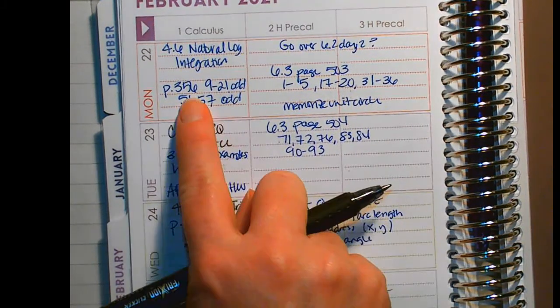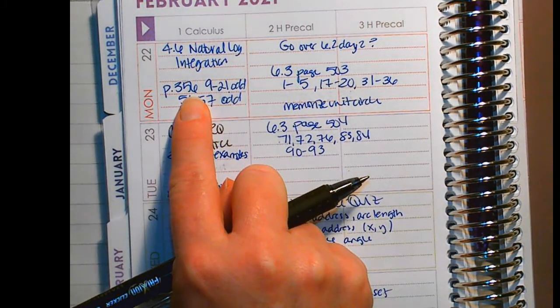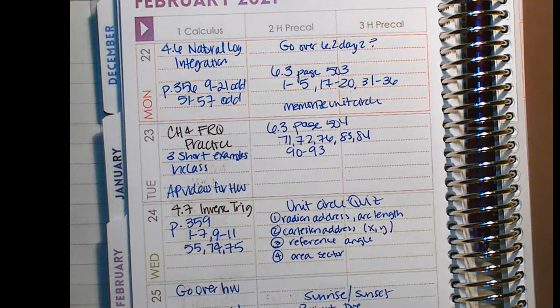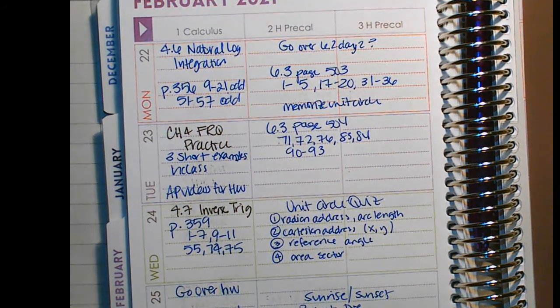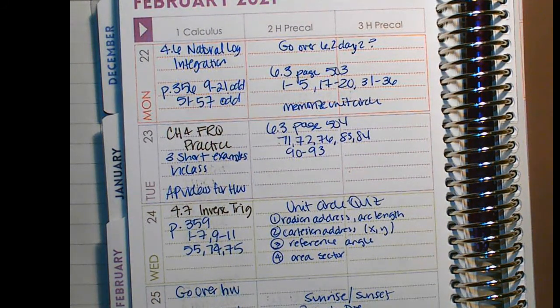On page 356, 9 through 21 odd, and I can put my book up so you can see it. And then 51 through 57 odd. So it gets you stronger with u-substitution. It includes the rules for natural logs and goes back to long division, which you didn't necessarily like in Algebra 2, but by now it's pretty simple.